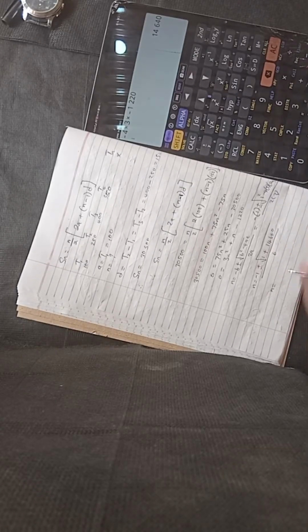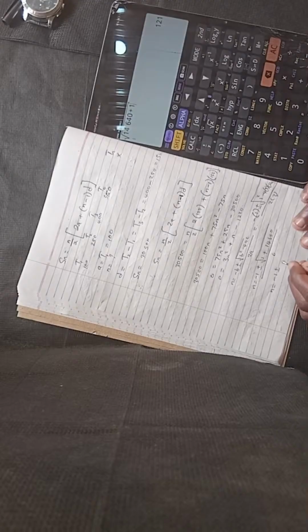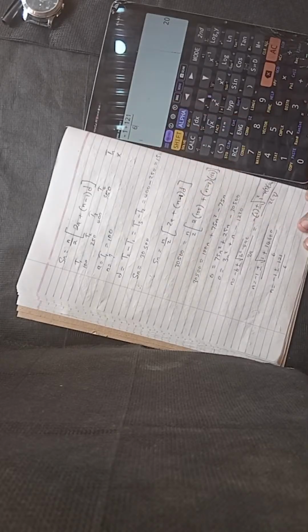Therefore, n is equal to the square root of 14640 plus 1, which is 121, so negative 1 plus or minus 121, all divided by 6. We say minus 1 plus 121, all divided by 6. We get n is equal to 20.